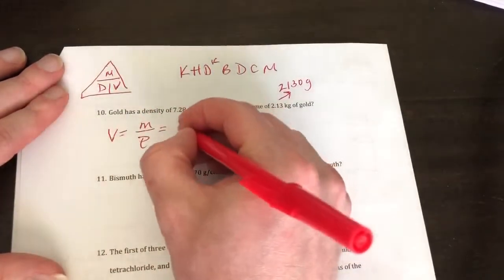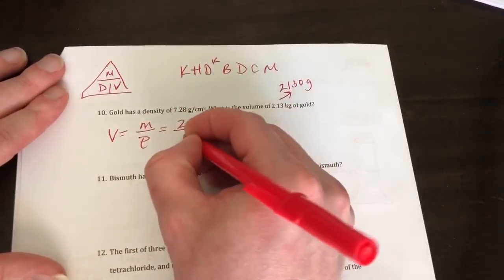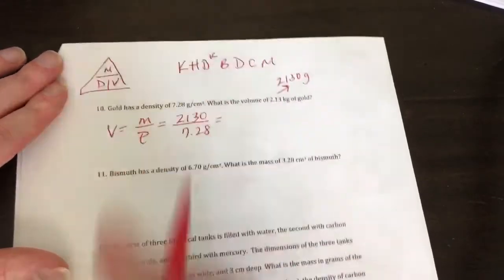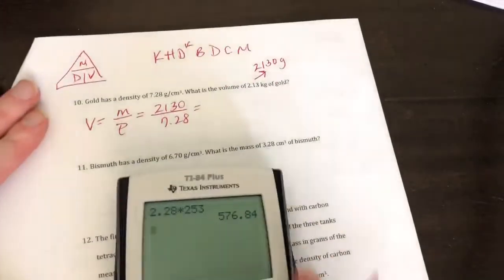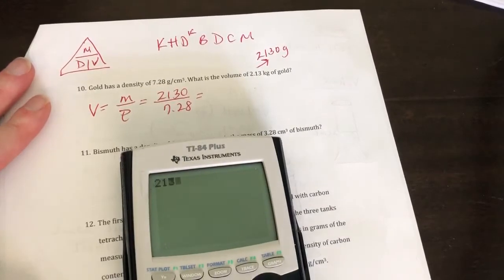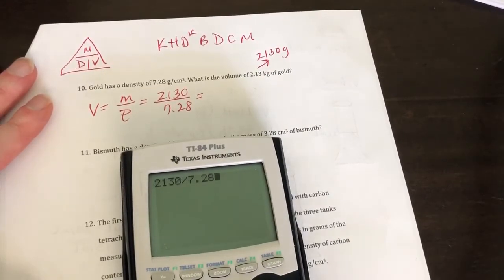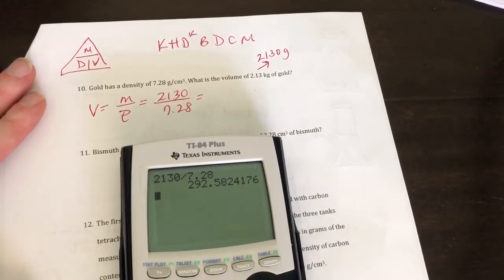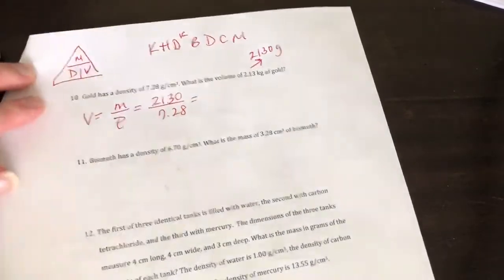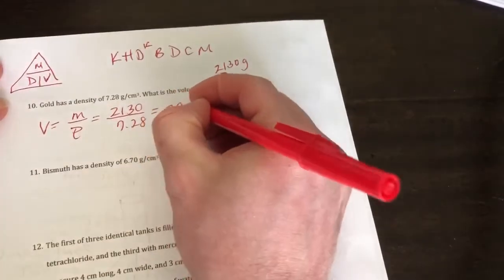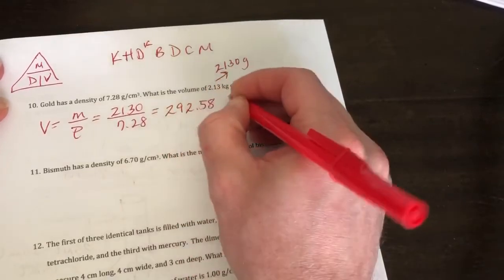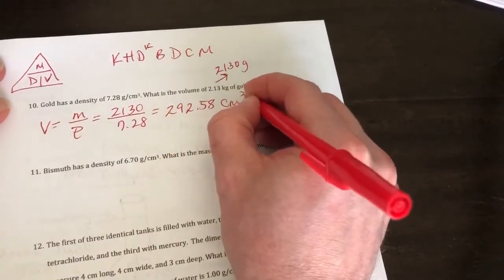Okay, so it's going to be 2130 over 7.28. Put that in my calculator. Okay, so I get 292.58. And we're in centimeter cube.